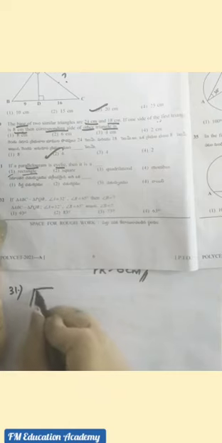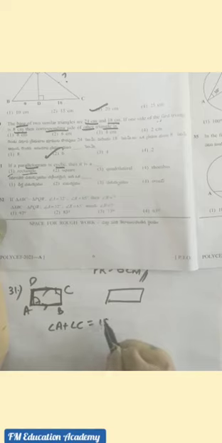If we see the first option, rectangle. We know that a rectangle can also be a parallelogram, right? So let us suppose this is our parallelogram, ABCD. Since this parallelogram is cyclic, when we add angle A plus angle C, we will get 180 degree.